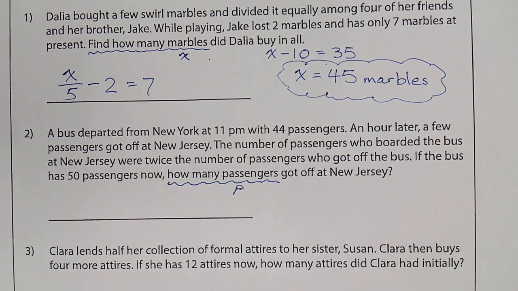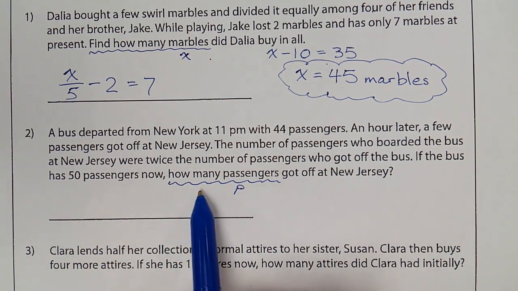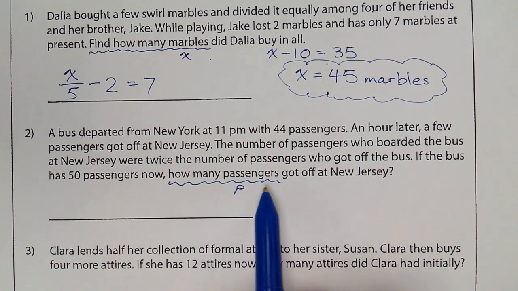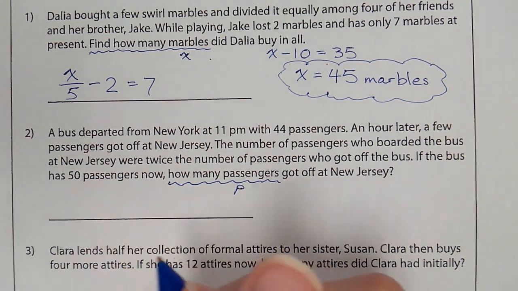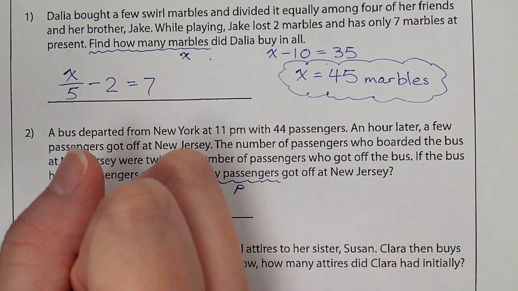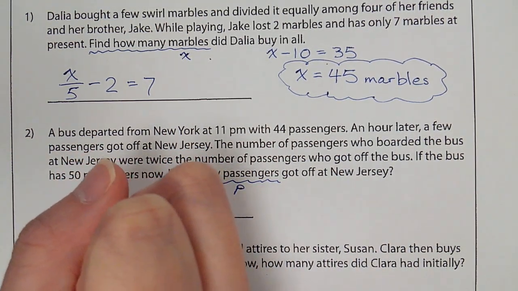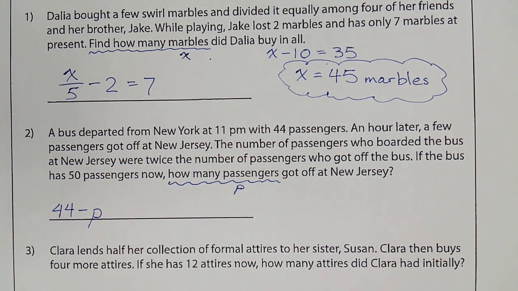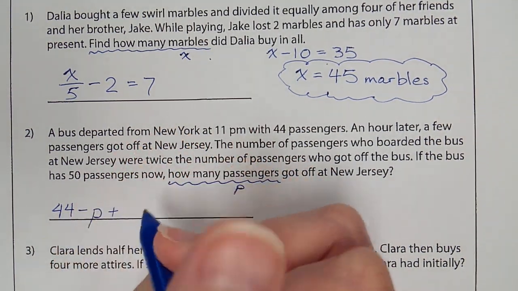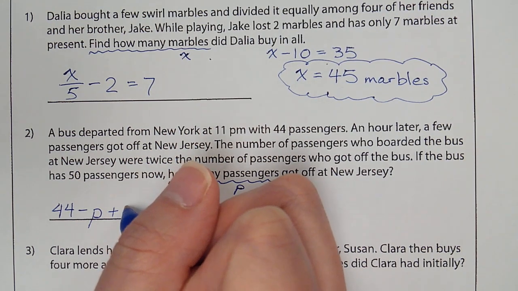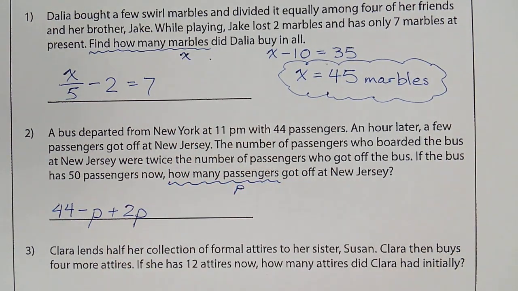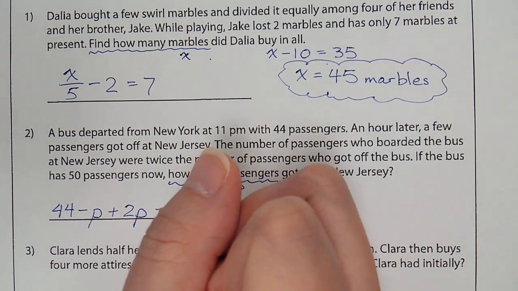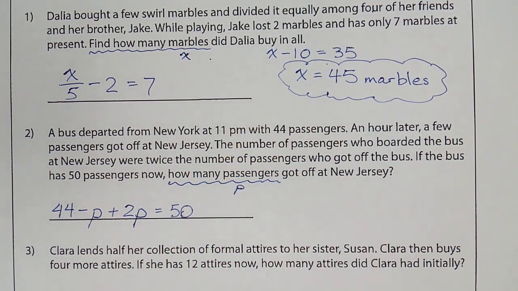So again, reading the last sentence, how many passengers? That would be your variable. So that's P. So my statement could be at the beginning there were 44. Some passengers got off, and then twice as many passengers got on. So you're adding to P. And then now in total there's 50 people.